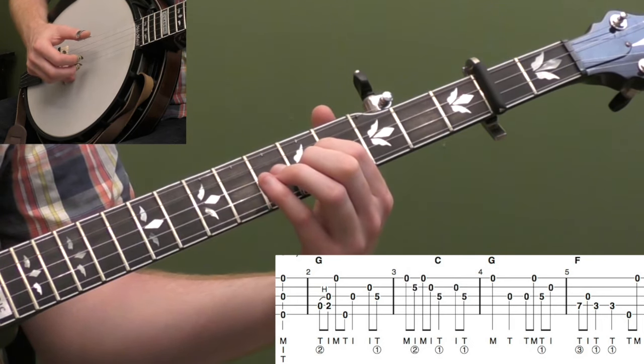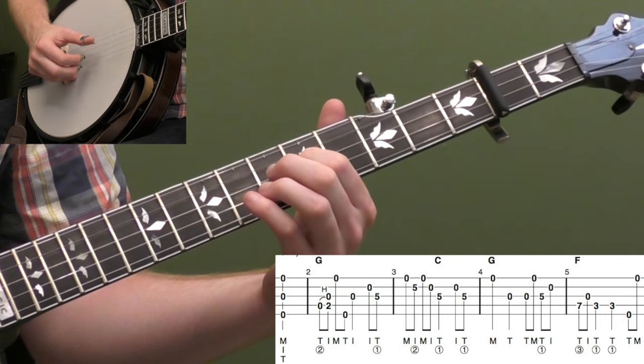There. It's good practice doing that middle, index, middle, back and forth. It's kind of tricky, it's not really a roll, but you definitely don't use that in Scruggs style at all. But to get all those melody notes, you really have to do that roll.